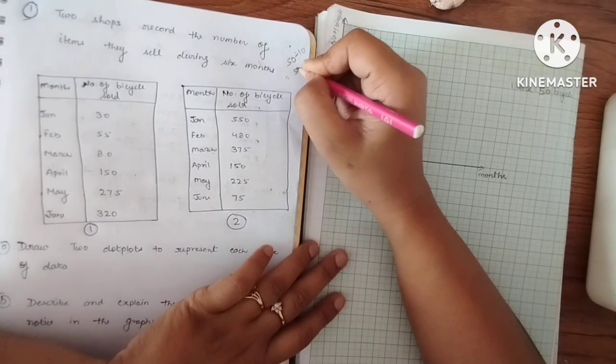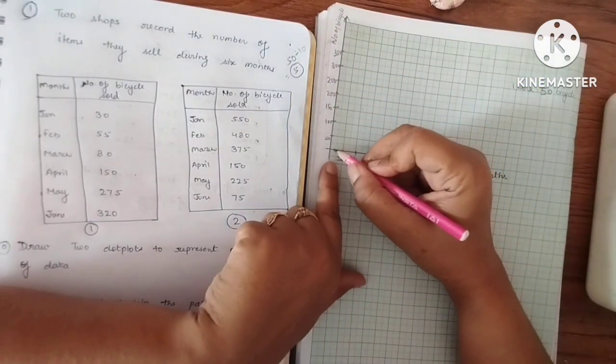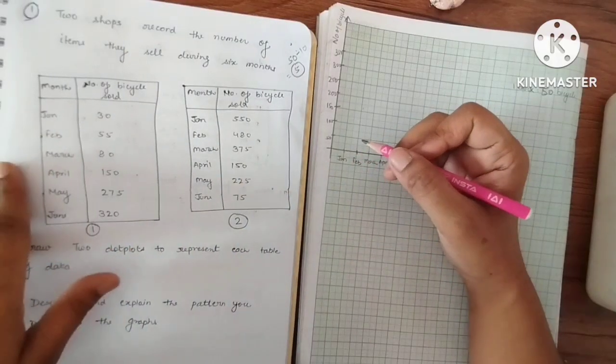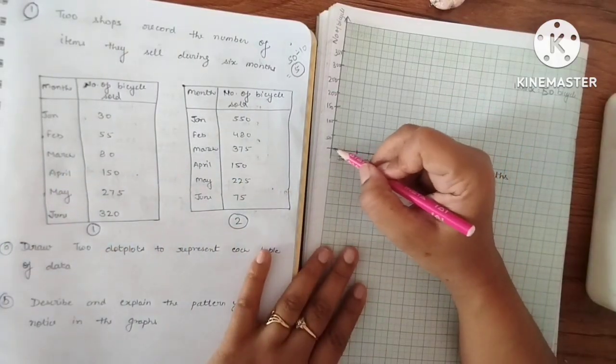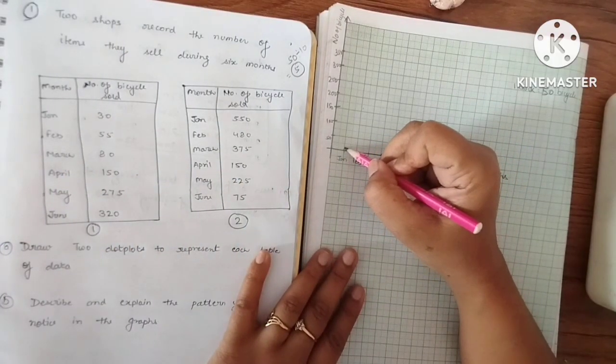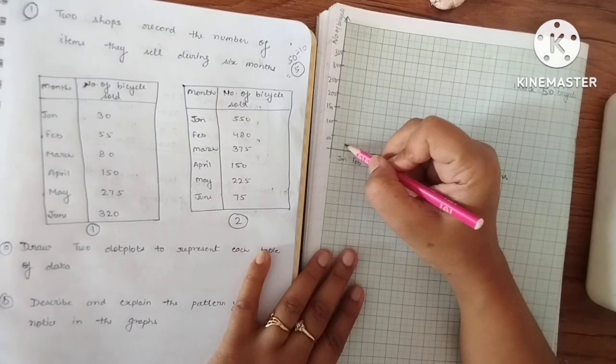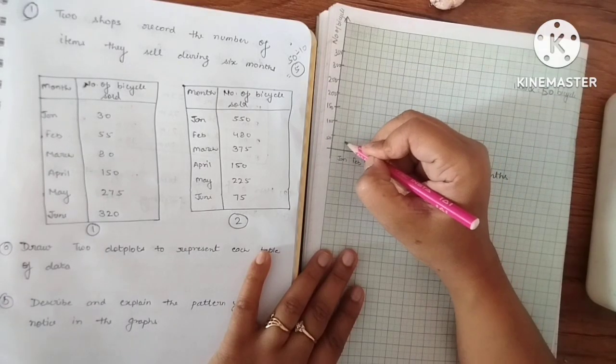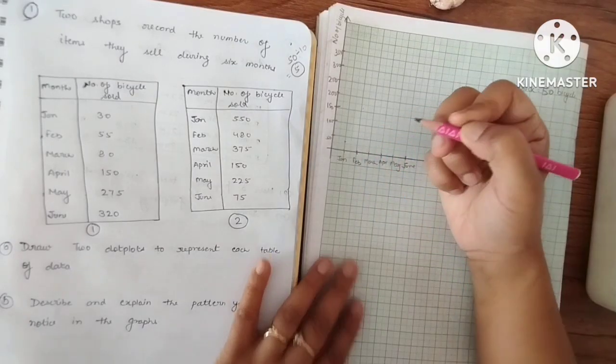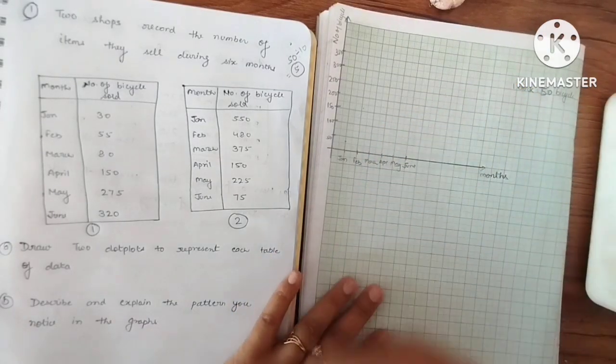That means 5. So one small block is of 5 and you need to mark 30. So 5, 10, 15, 20, 25 and this is 30. Clear?